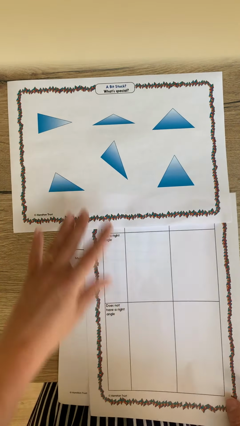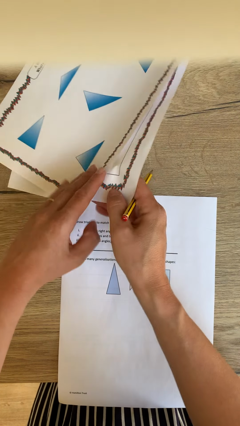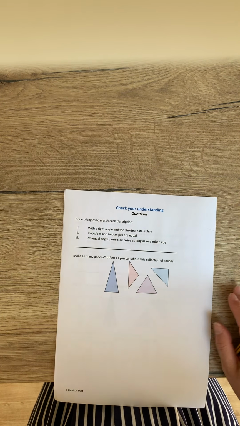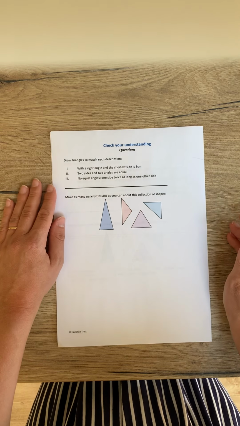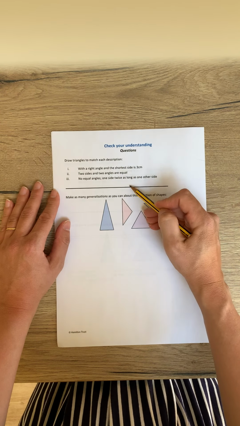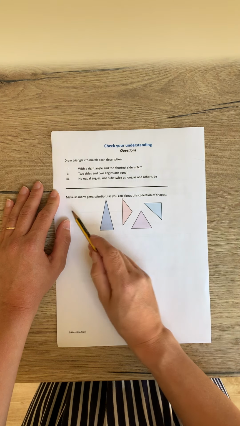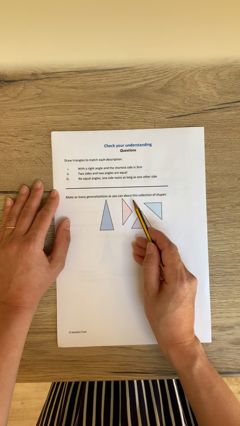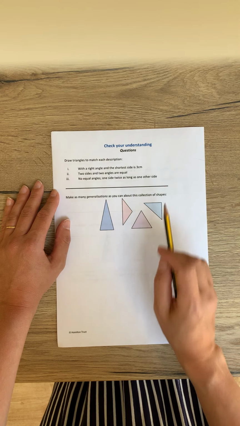If you're not stuck and you want to have a go at it anyway, that's absolutely fine. And then to end today's lesson, to end maths learning for the week, draw triangles to match each description, and then finally make as many generalisations as you can about this collection of shapes.